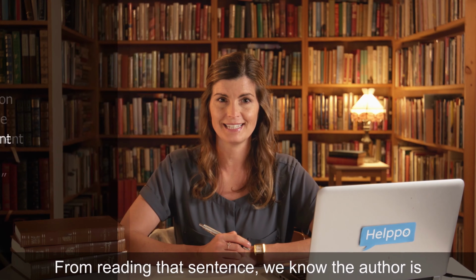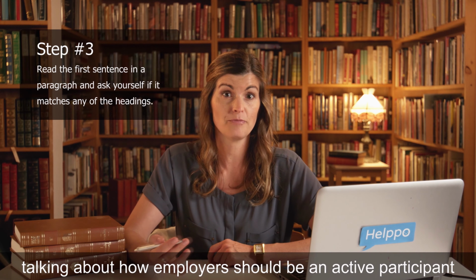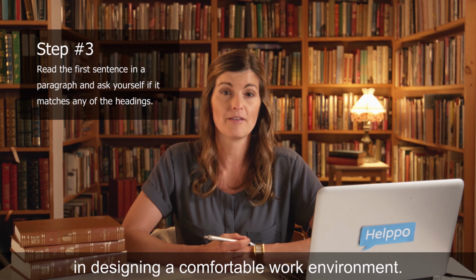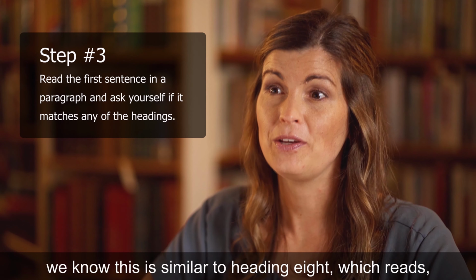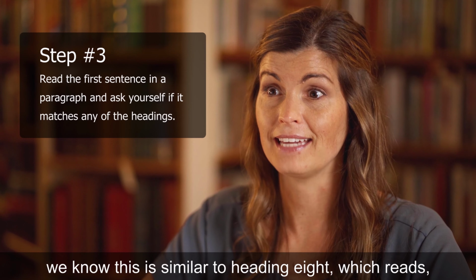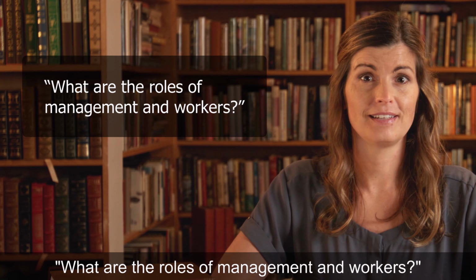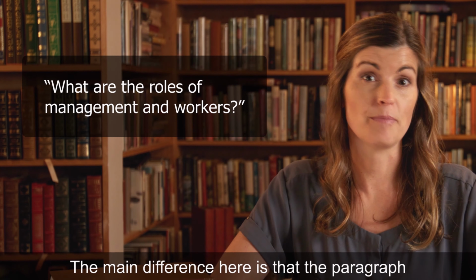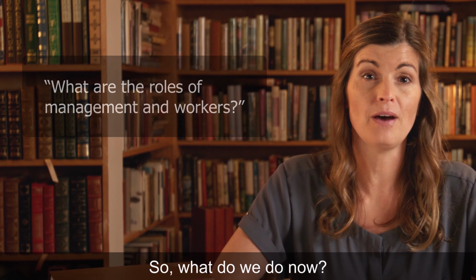From reading that sentence, we know the author is talking about how employers should be an active participant in designing a comfortable work environment. Since we've already read the headings, we know this is similar to heading 8, which reads, "What are the roles of management and workers?" The main difference here is that the paragraph hasn't discussed workers. So what do we do now?